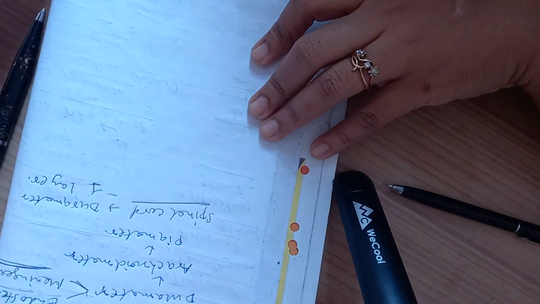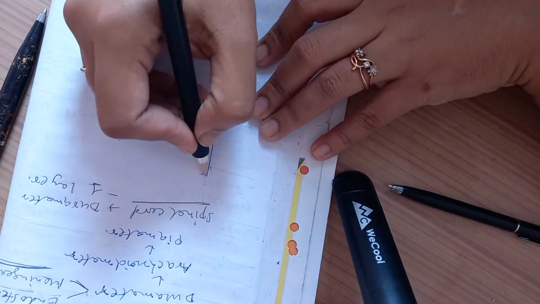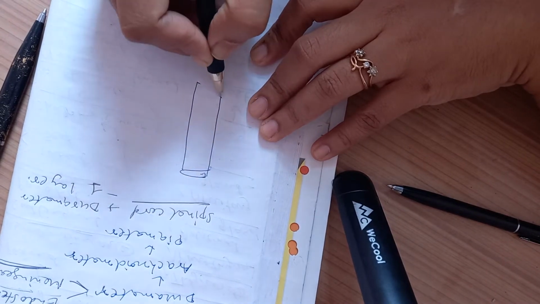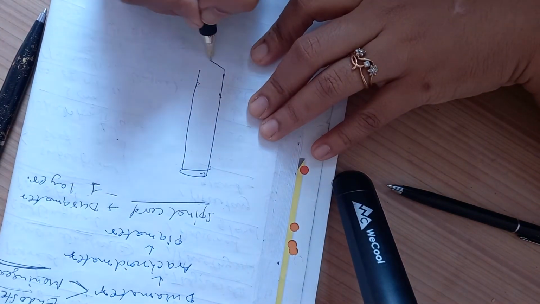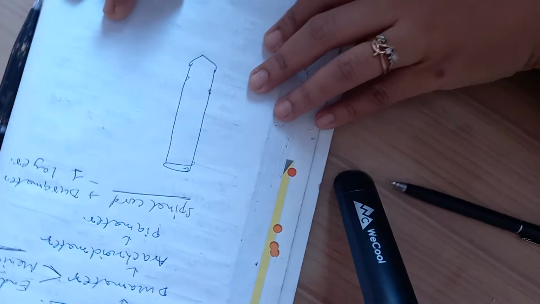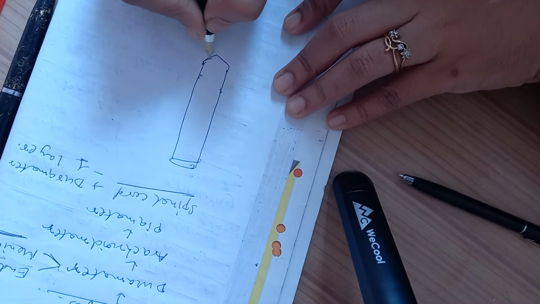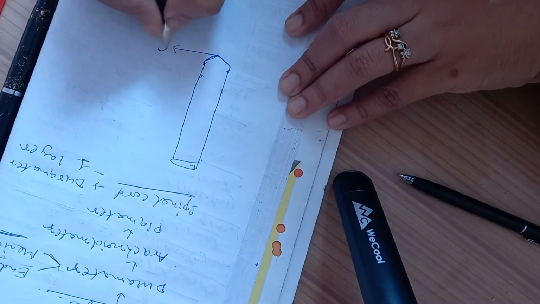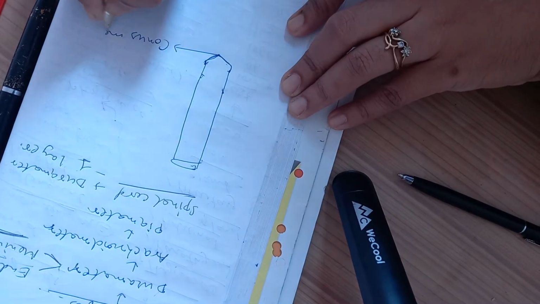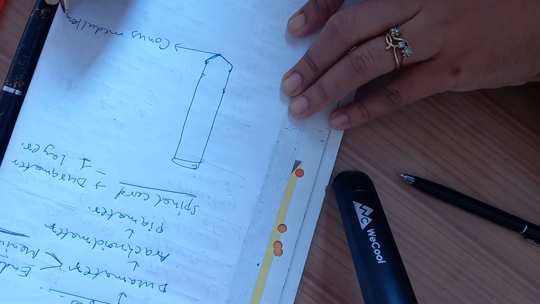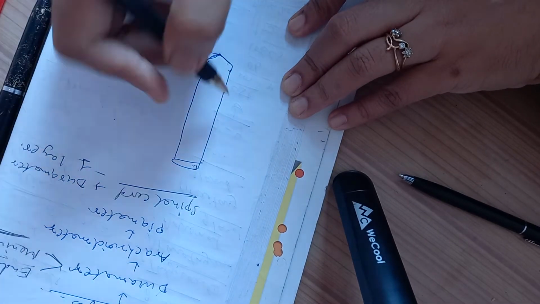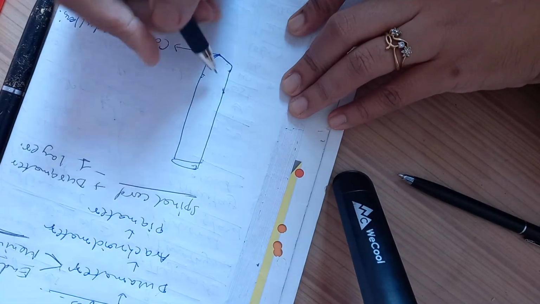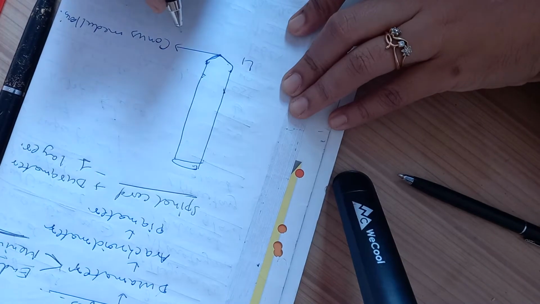Now coming to the look, if this is the spinal cord, the last end of the spinal cord ends like this, a nib-like, cone-like structure. This is known as conus medullaris. Now that ends at the level of L1.